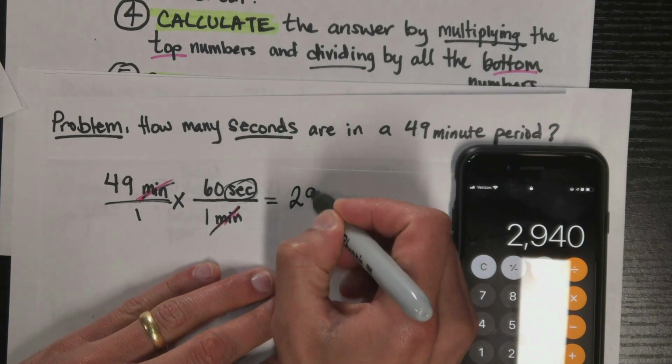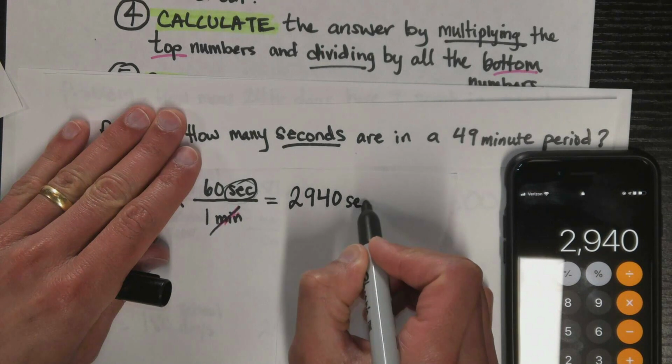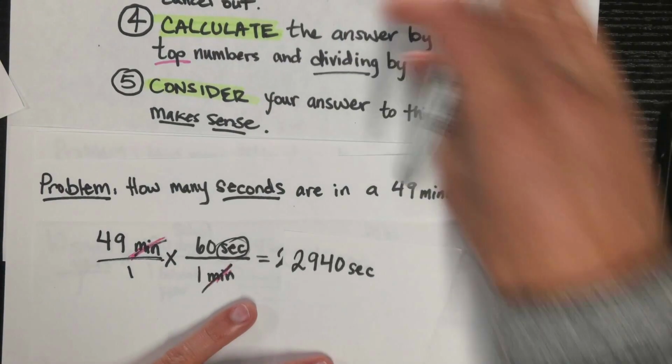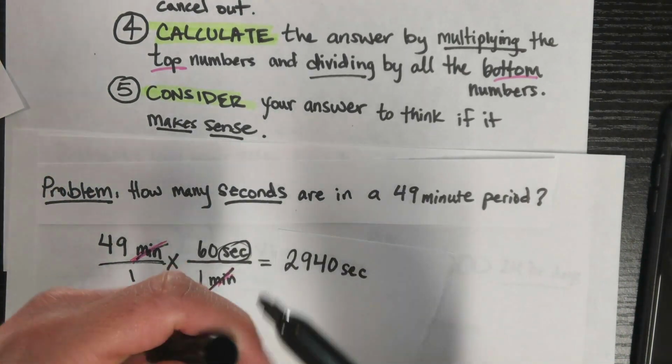So the answer is 2,940 seconds. And then the final step is to consider your answer. Does that answer make sense? And let's think about it. Does this answer make sense?